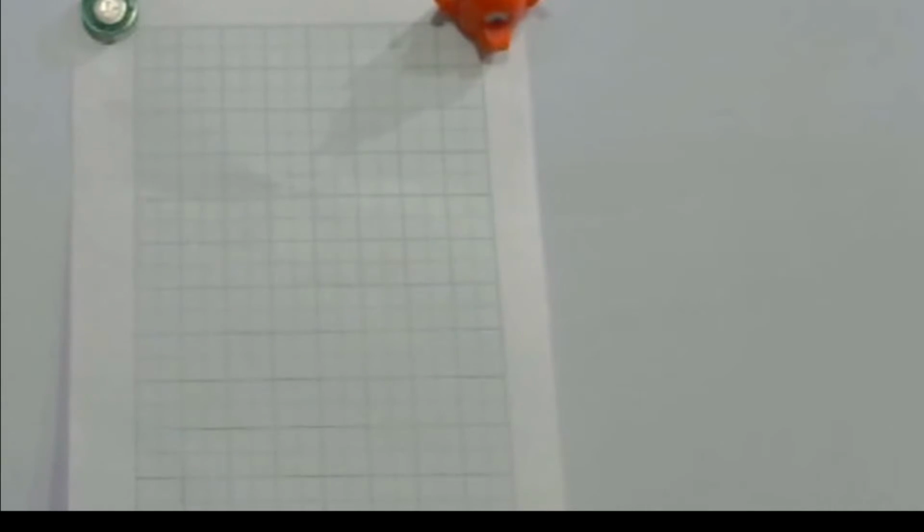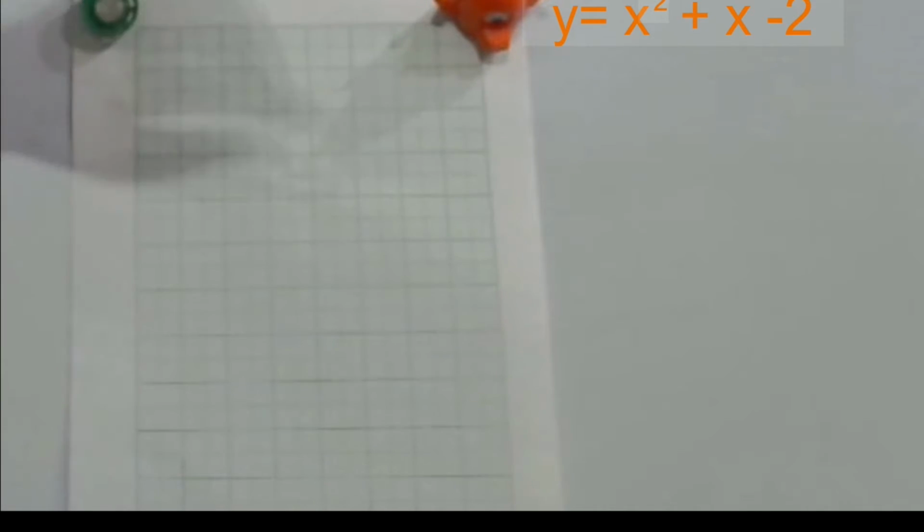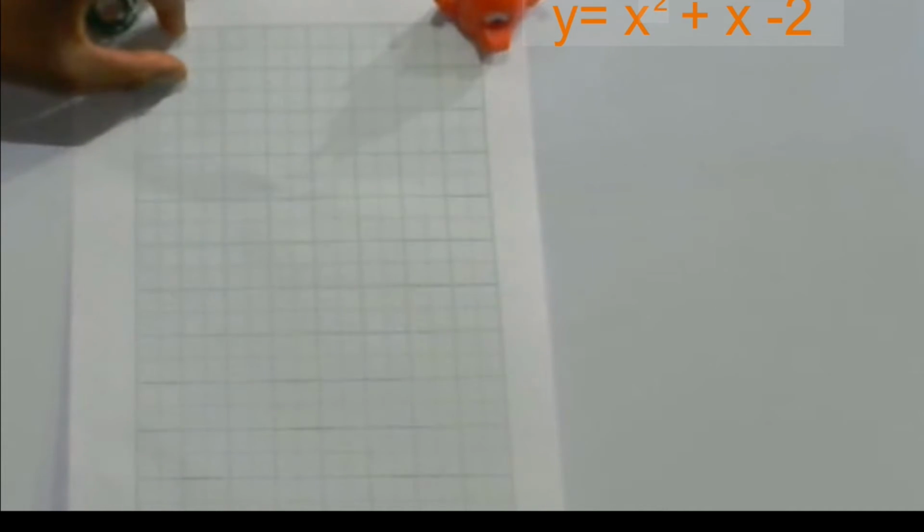Okay, now let's draw our graph with our given coordinates that we are deriving from the table of values. We are going to use a scale of 2 centimeters. You see this box, it's a square, so it's 2 centimeters by 2 centimeters.